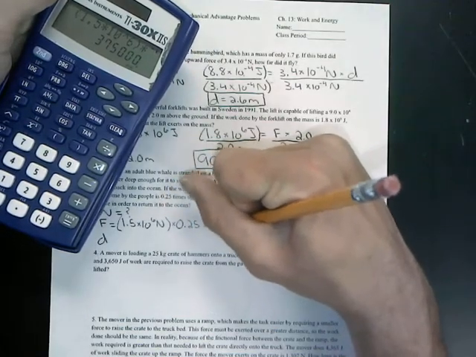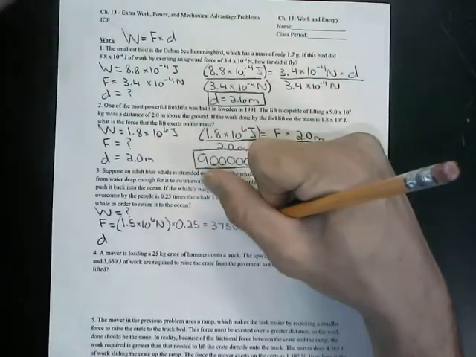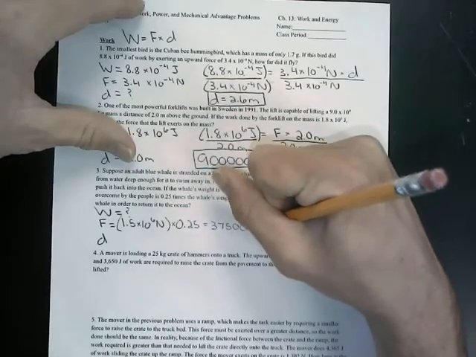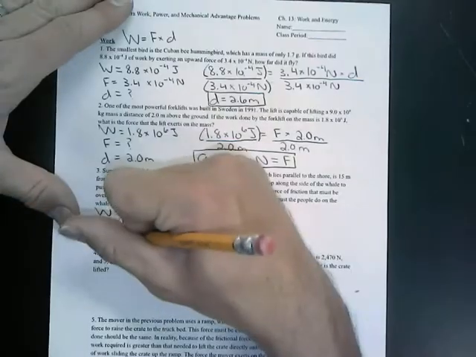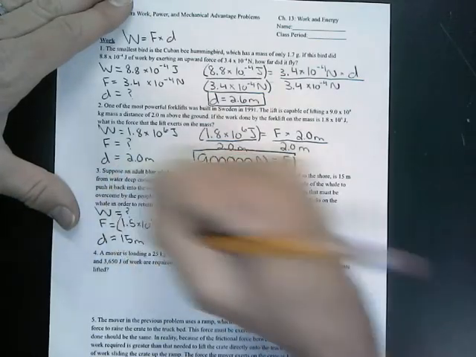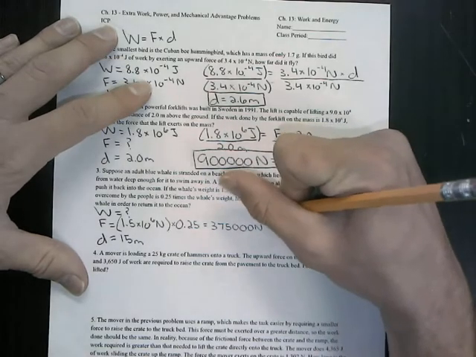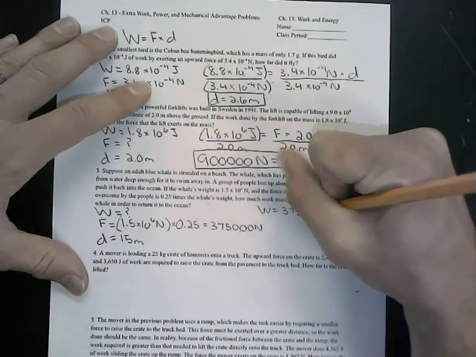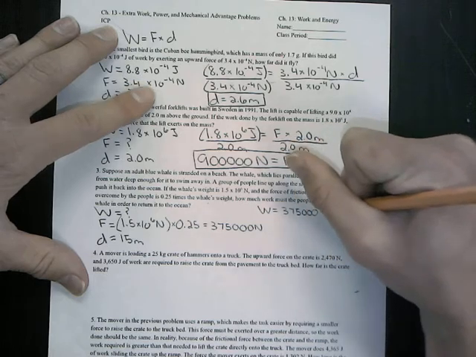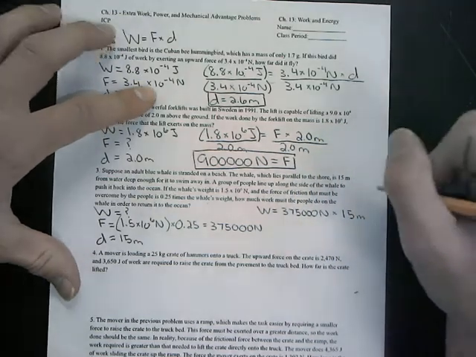So 375,000 newtons. And then the distance that they must push that whale back into the ocean is 15 meters. So we have our values here to solve for work. So our work is going to be 375,000 newtons times a distance of 15 meters.